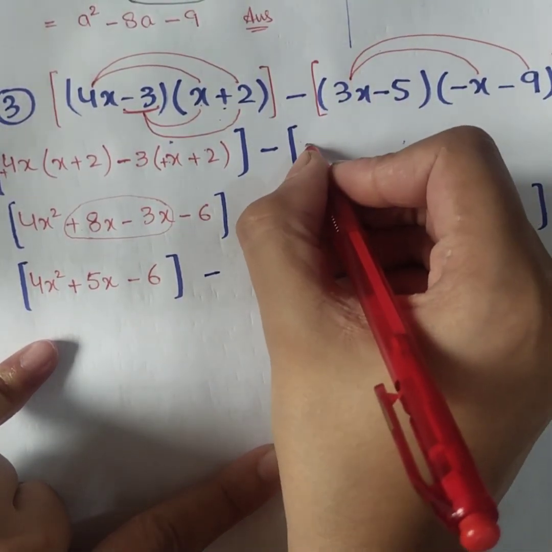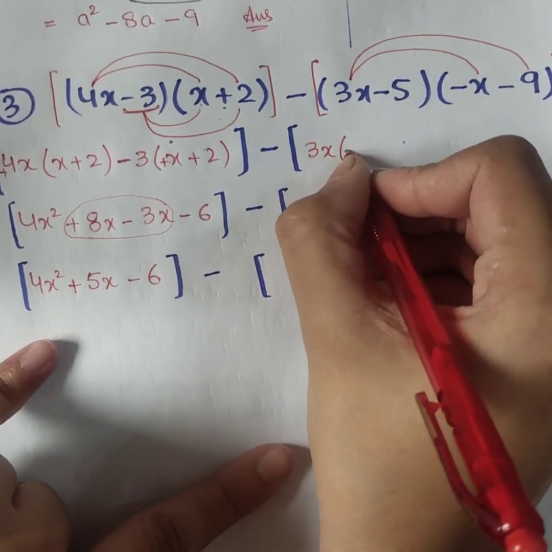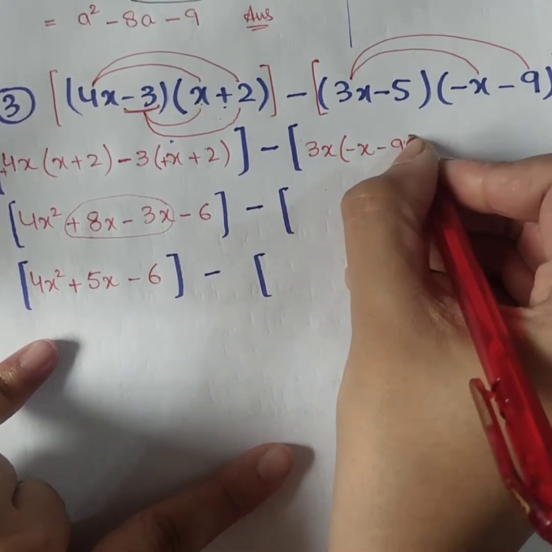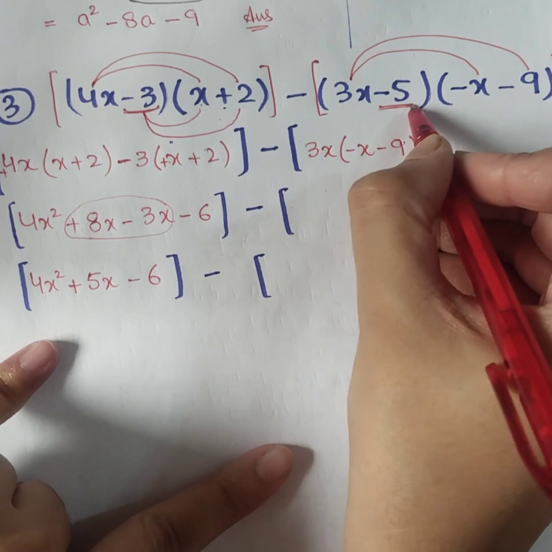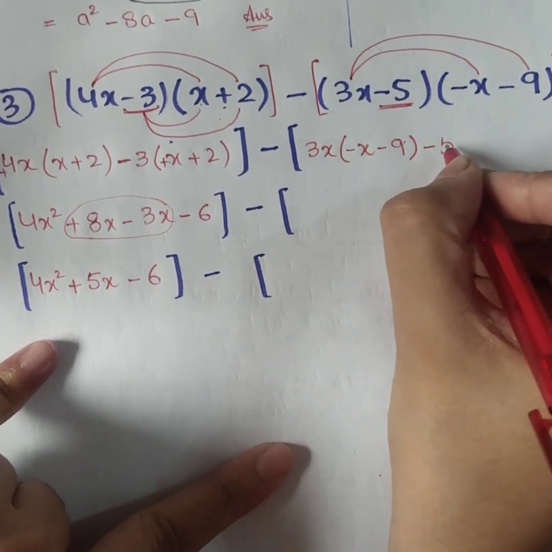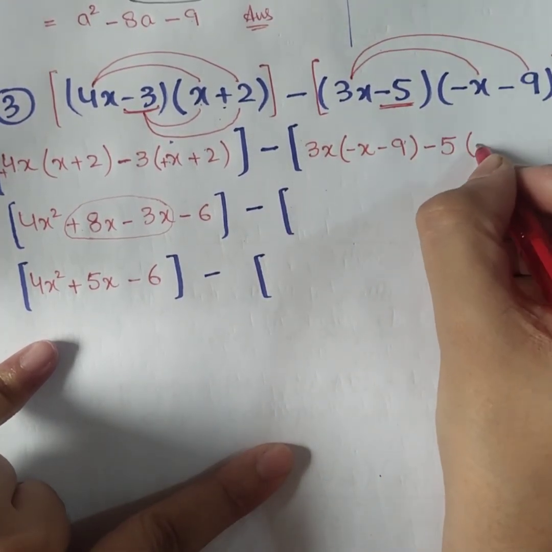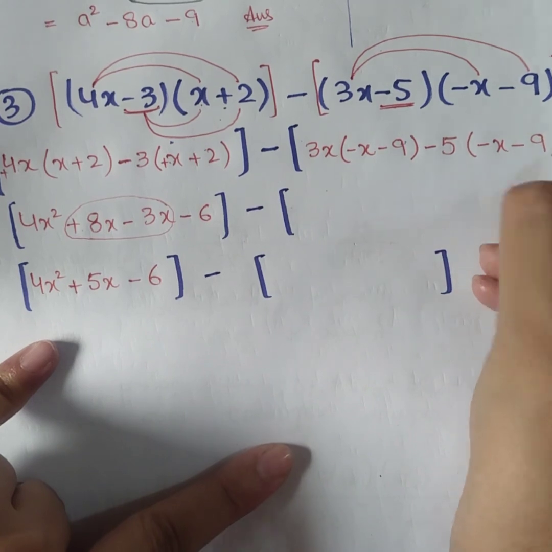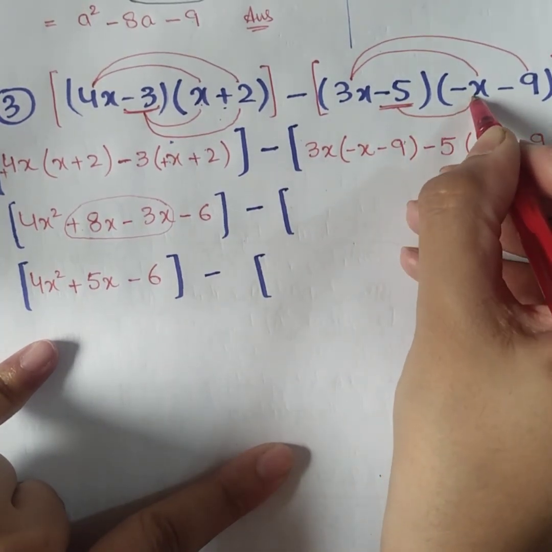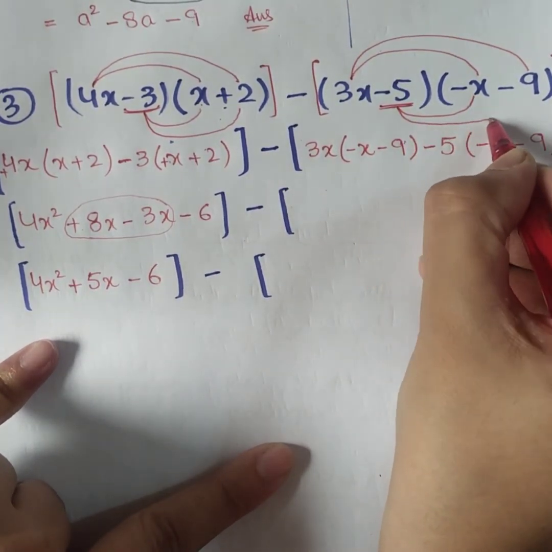So write it like this: 3x multiplied by minus x minus 9. Then the other value is minus 5. Write minus 5, and you have to multiply it with minus x and minus 9. Multiply minus x with this and multiply minus 5 with this.